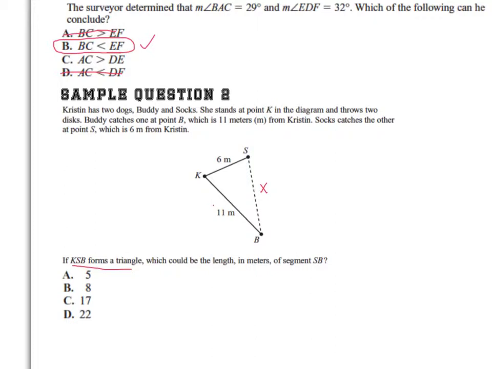So basically that would mean that 6 plus x would have to be greater than 11. Or if I solved it, x has to be greater than 5. That's just one possibility. So I know that it can't equal 5 because it's got to be bigger than 5. So that helps me eliminate a choice. I could also say that 6 plus 11 has to be greater than x. So in other words, 17 has to be greater than x, or x has to be less than 17. So that definitely helps me rule out these two answer choices because those don't work either.